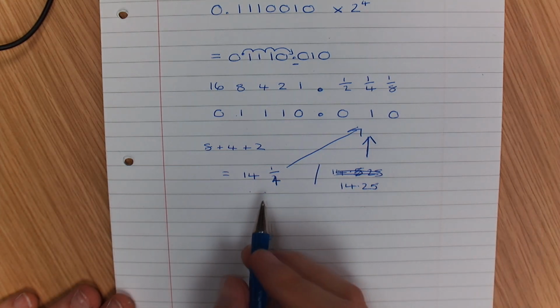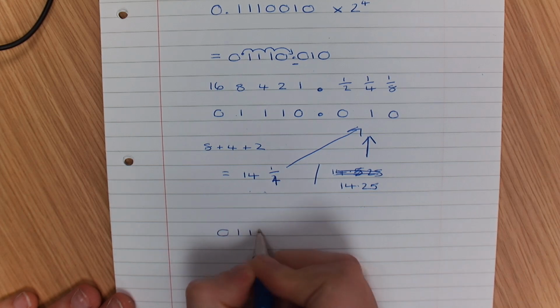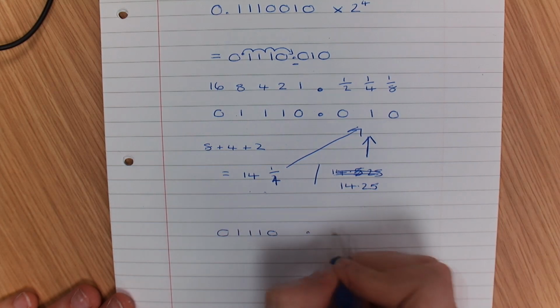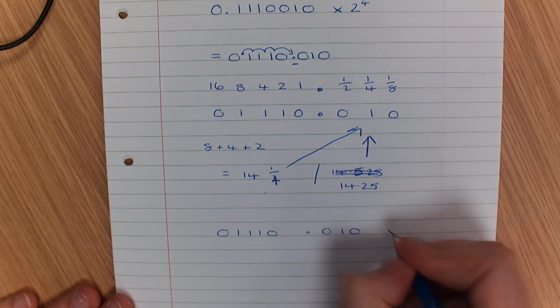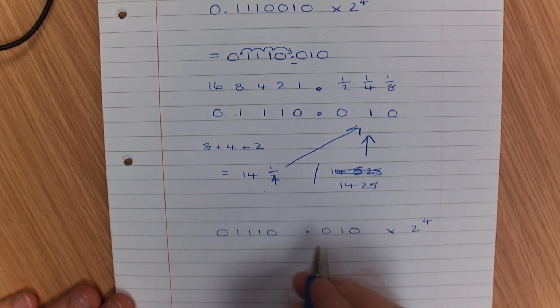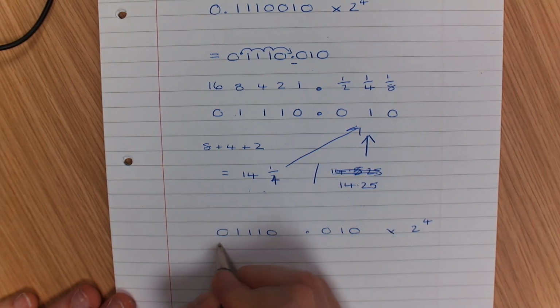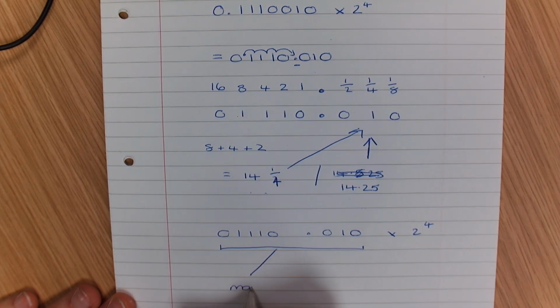Just so you are aware, I'm going to write this out again. 1110.010 times 2 to the power of 4. What we have here is this is the mantissa.